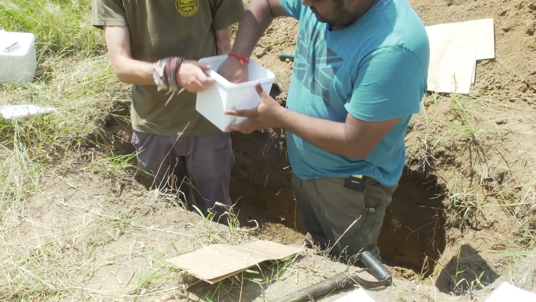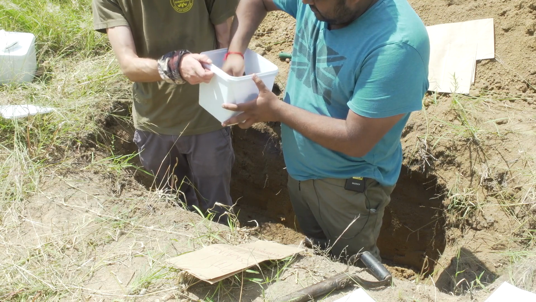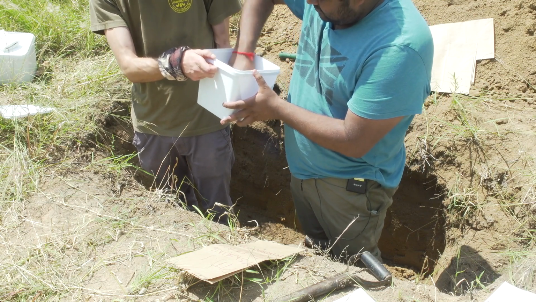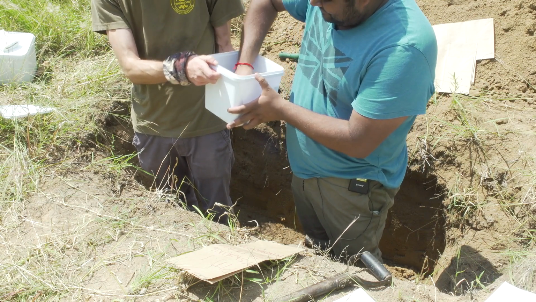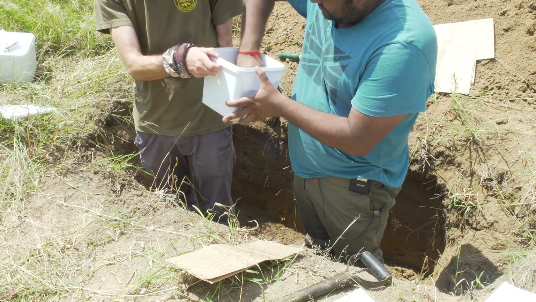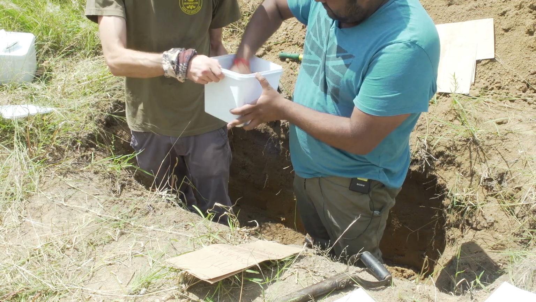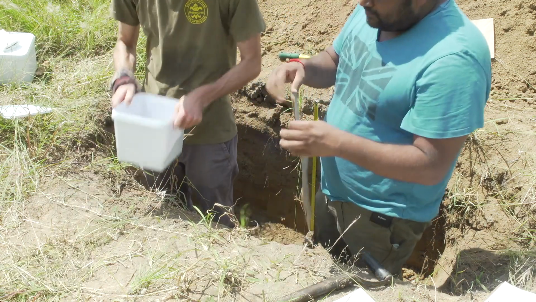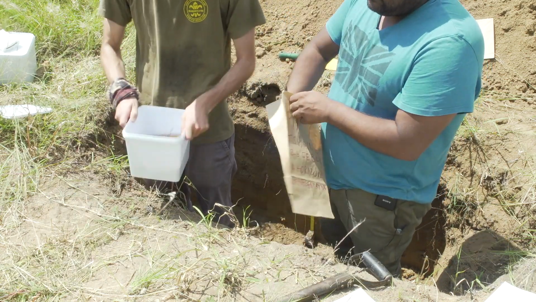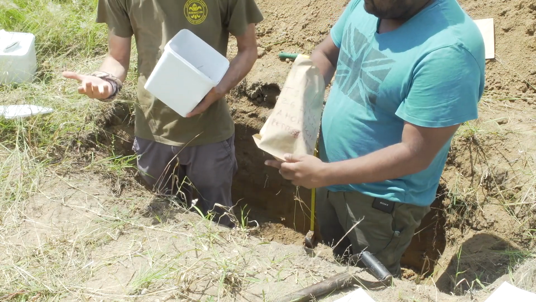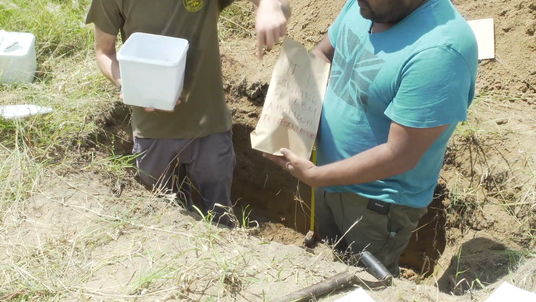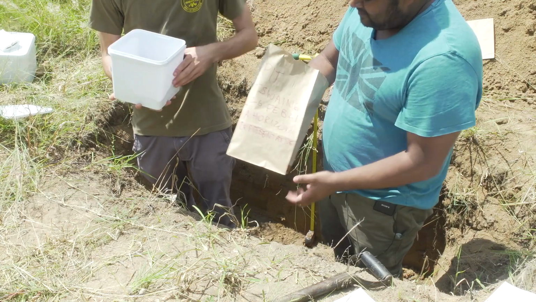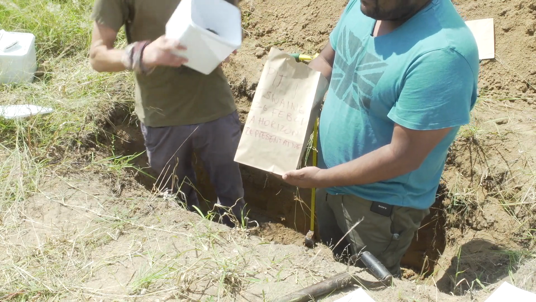Is that enough? Yeah, let's dig. Okay, cool. So now we've got our soil all mixed up. Now we need at least 2 cups to take back to the lab. Make sure your stuff is labeled. Label everything you ever take in the field. And here we go.